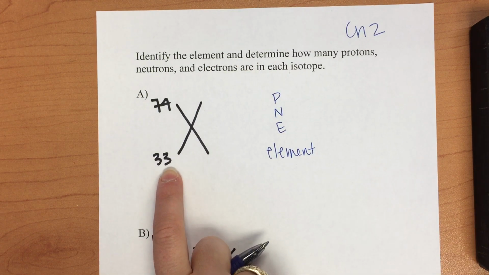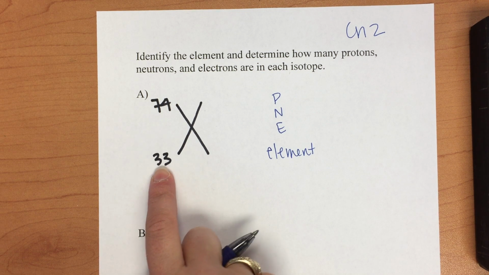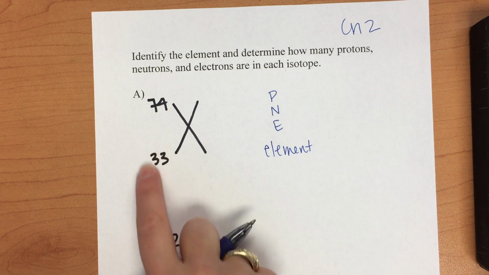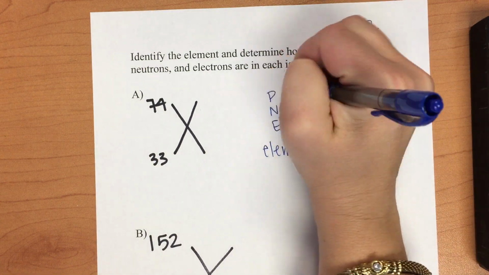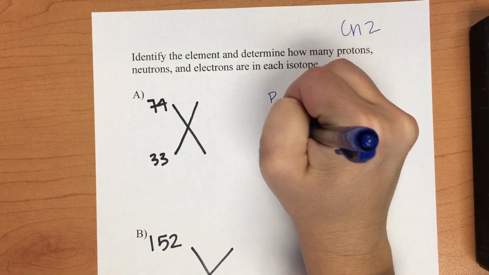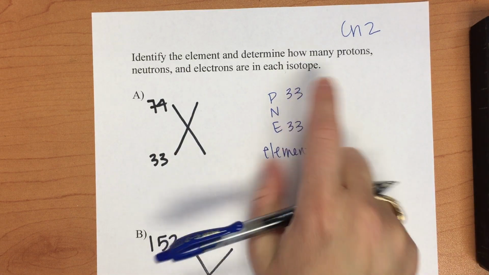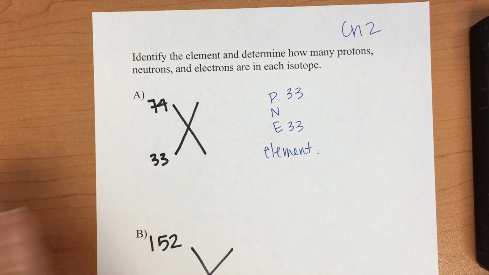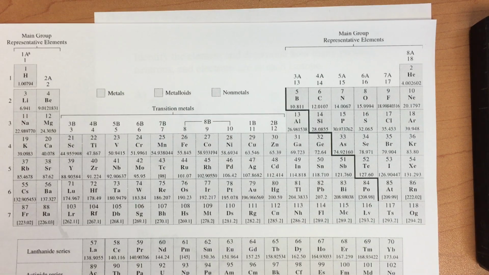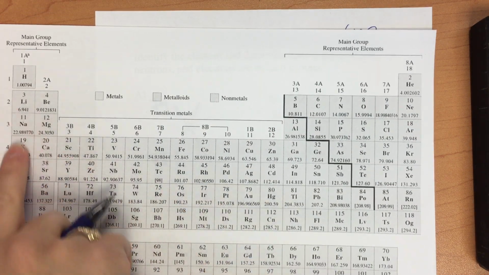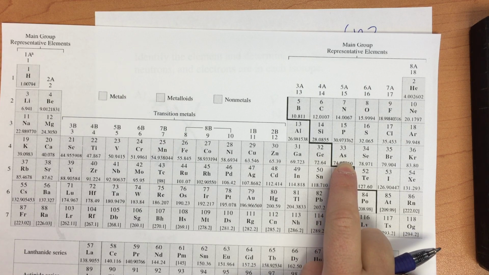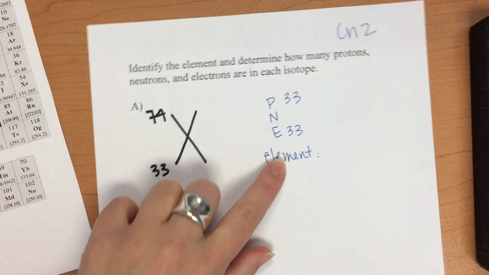So there are 33 protons and 33 electrons because we have a neutral element. The number of electrons and protons also corresponds directly to which element. So you can look on your periodic table, and we're looking for element 33. Element 33 is arsenic. So we already know the element.